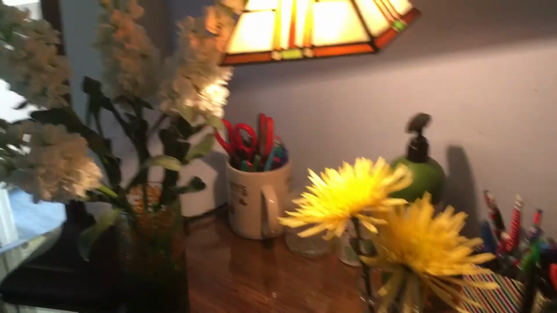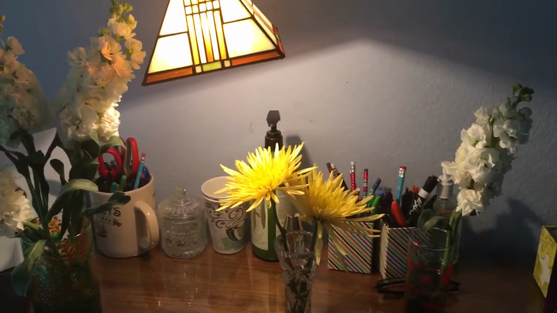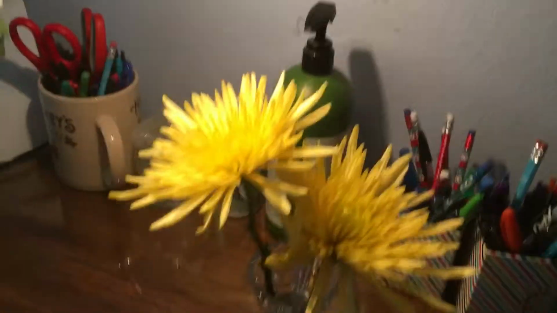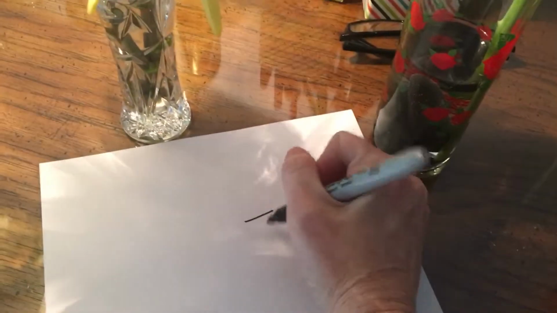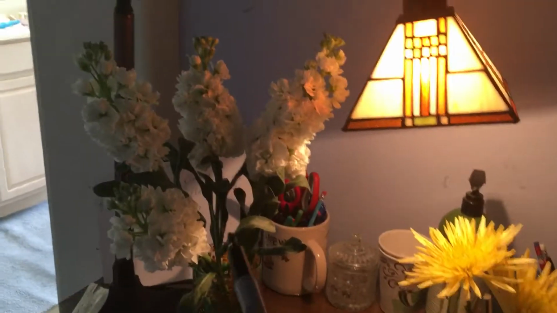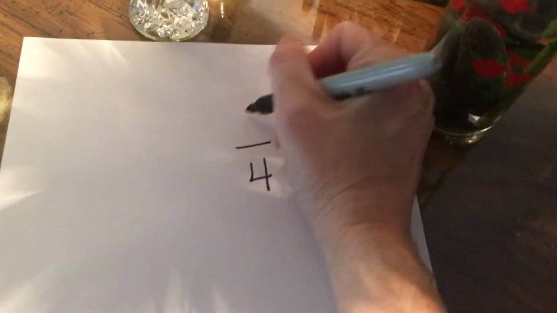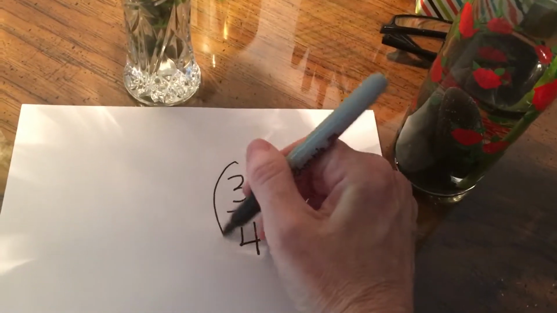Well, I need to know how many vases I have, and that'll be my denominator. Okay, so I have 1, 2, 3, 4 vases. So if I have 4 vases, that's my number of equal parts. And the fraction of vases with white flowers is 1, 2, 3. So 3/4 of my vases have white flowers. Okay, I'm going to circle that.